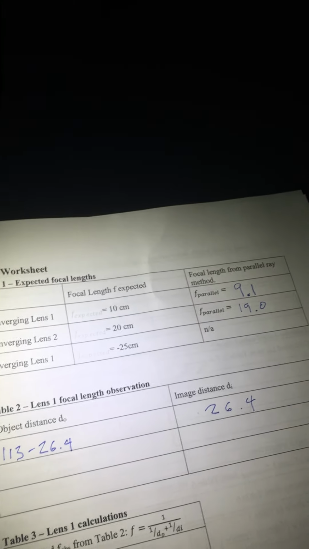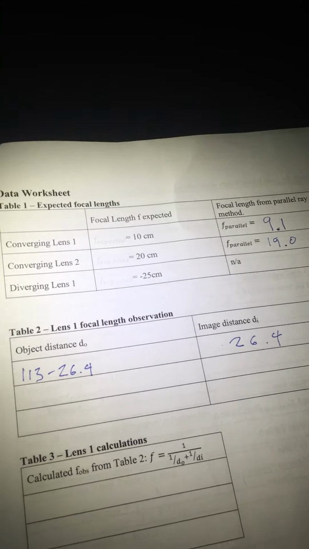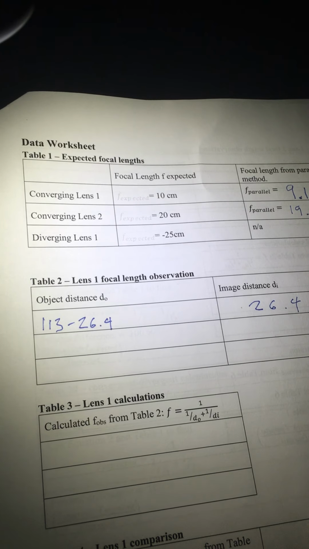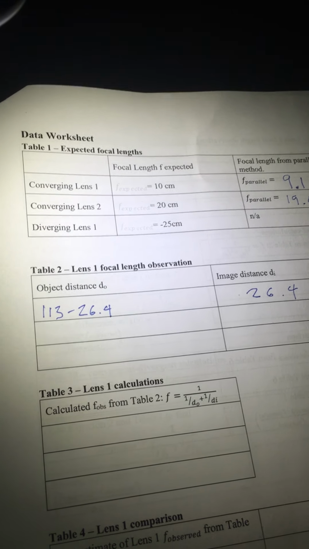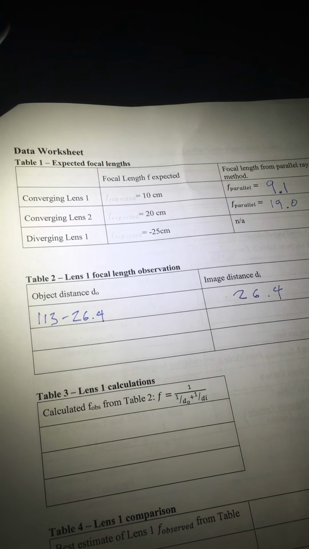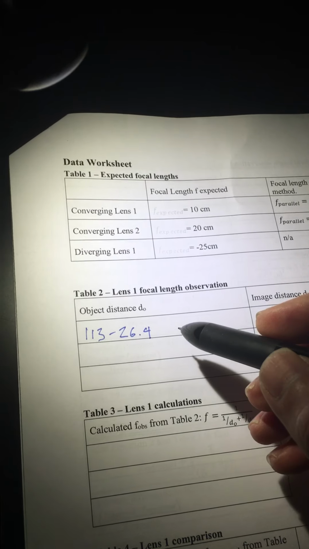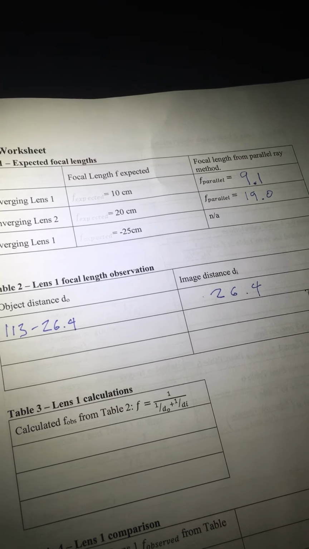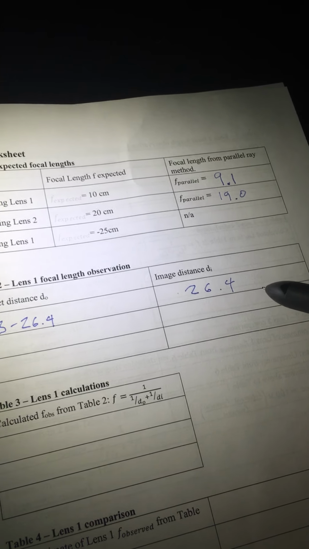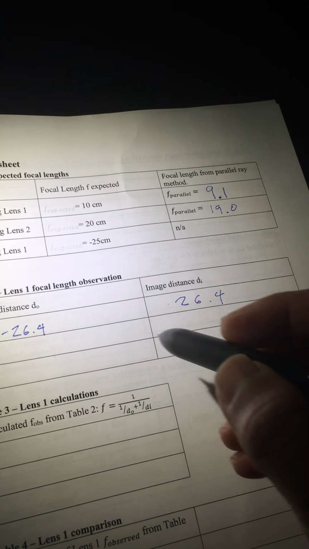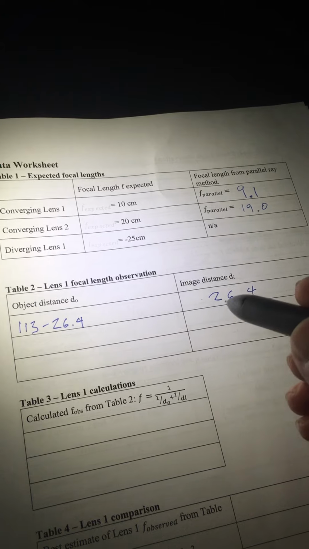And I didn't grab my calculator, so I'll leave that for you to work out. I'm not going to try and do that in my head. 86.6? I think it's 86.6. Do it on your calculator, you figure it out. Okay? So when I get this DO and this DI, 1 over DO plus 1 over DI should equal 1 over F. From that, I can calculate the observed focal length that I have from this pair of observations.